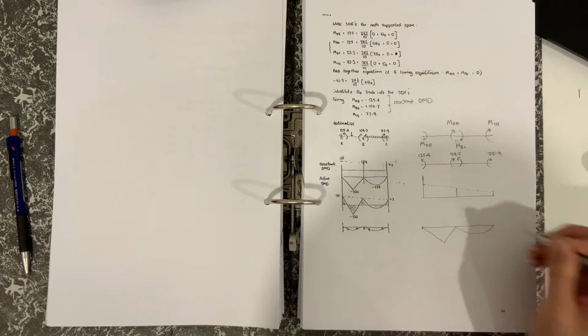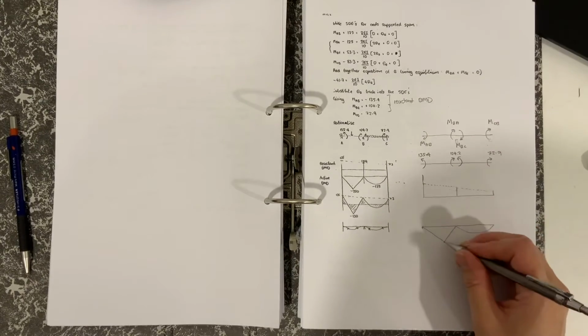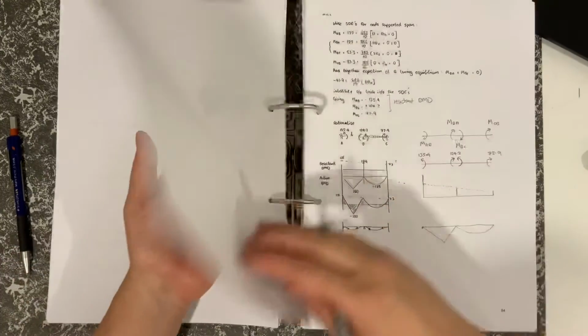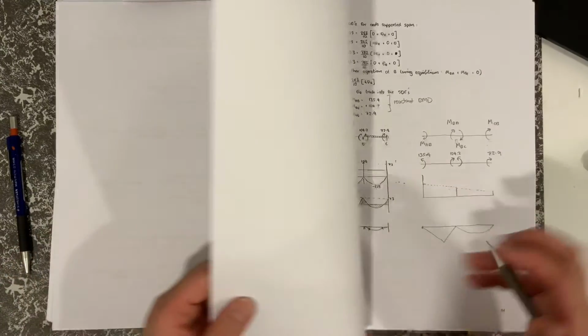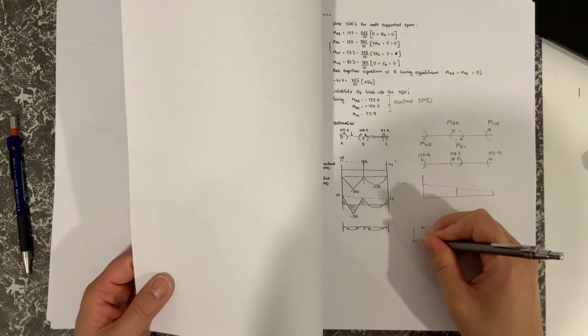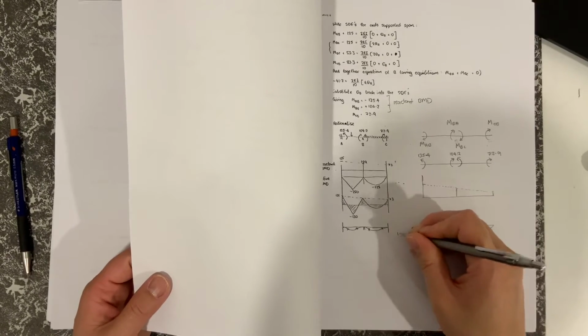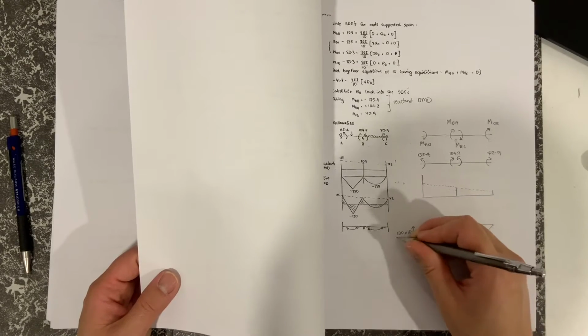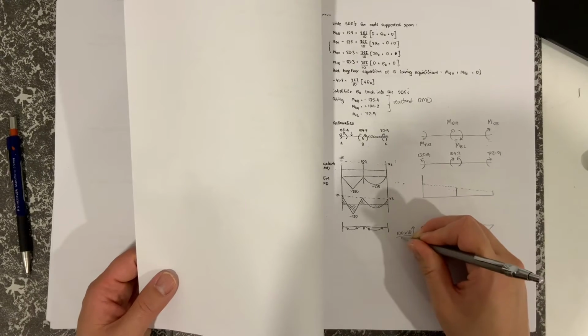Okay. And then we'd be able to say that value there is PL over 4, or the load, so 100 times L divided by 4.